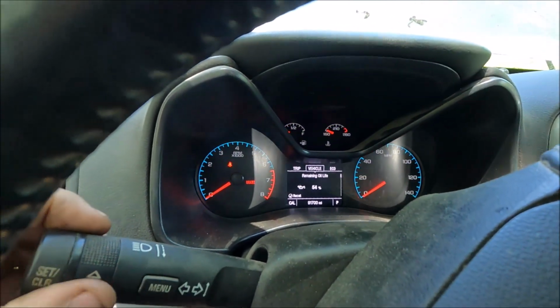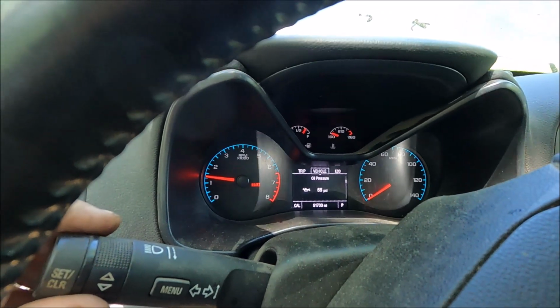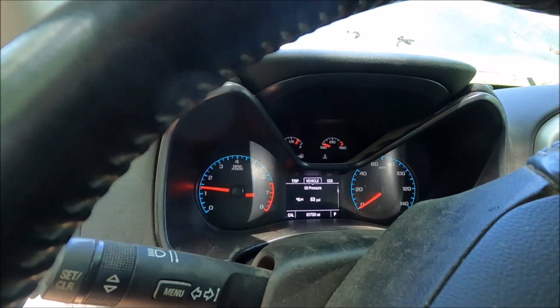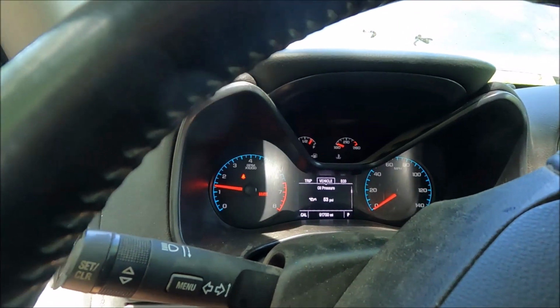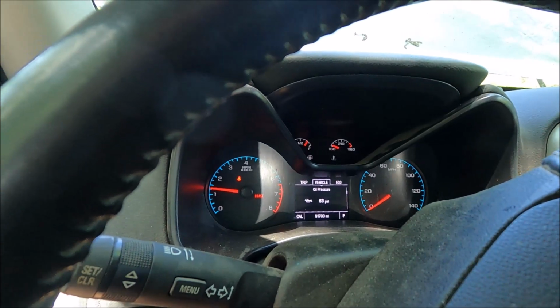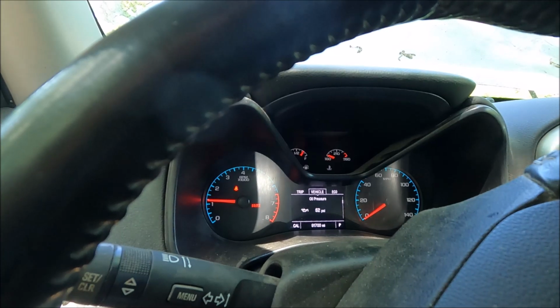Let's get the oil pressure. Hey, that's not bad, 53. Okay, so nothing's screaming at me. So I'm gonna let this run for a bit and see what happens.